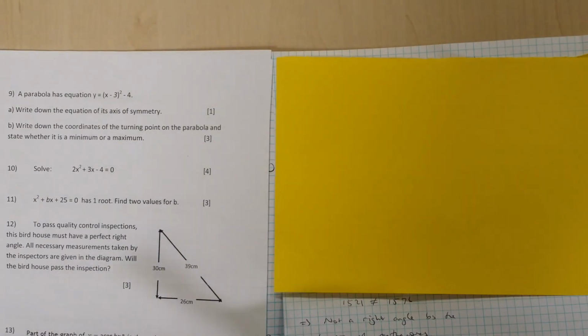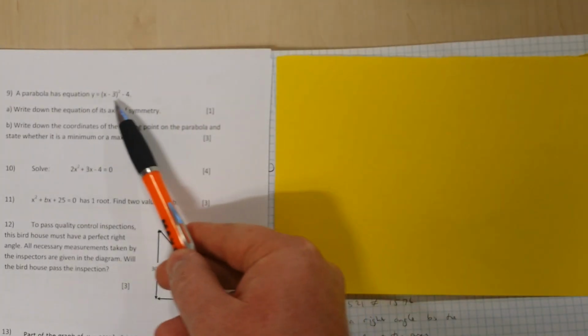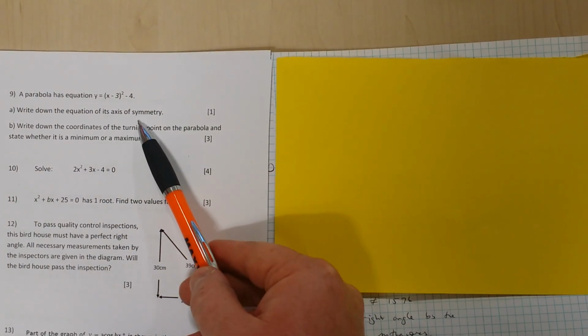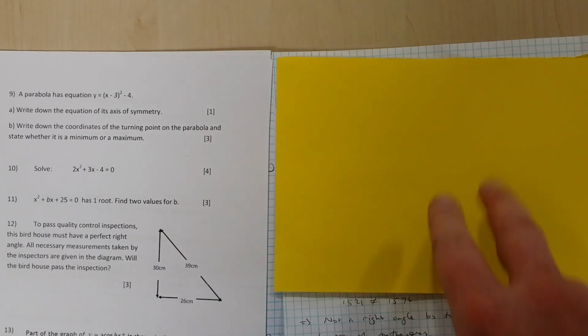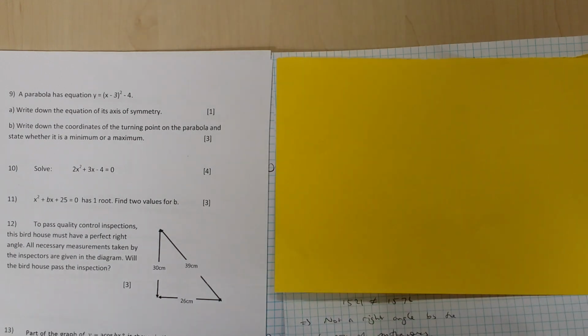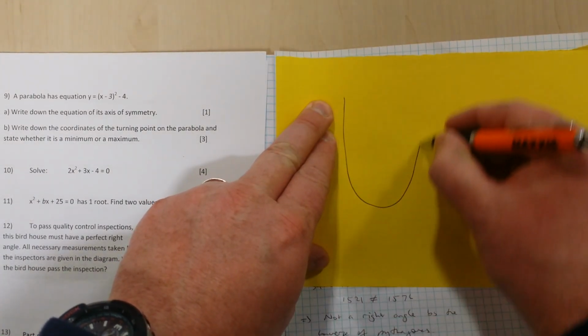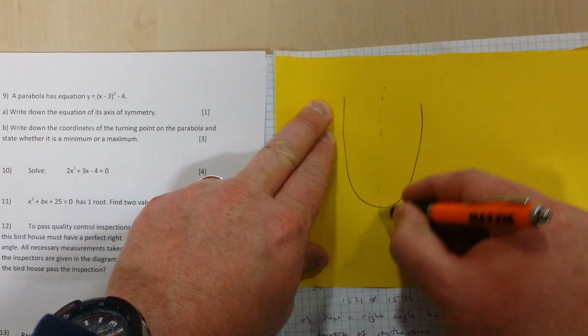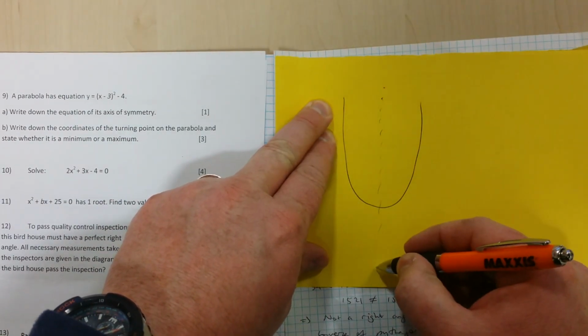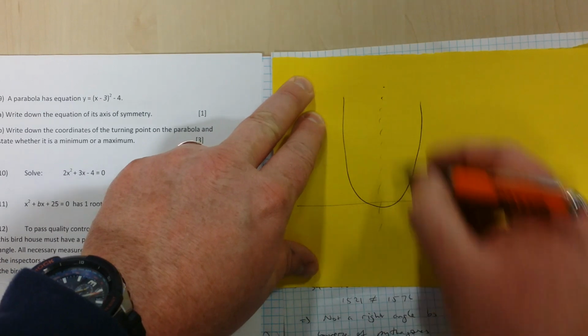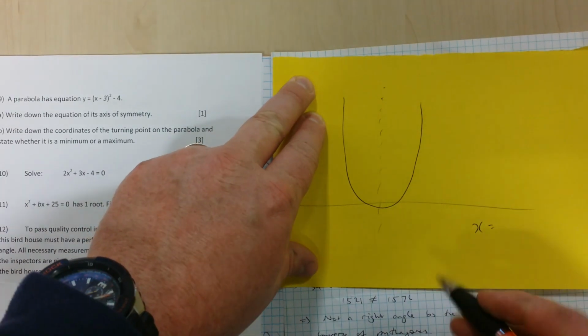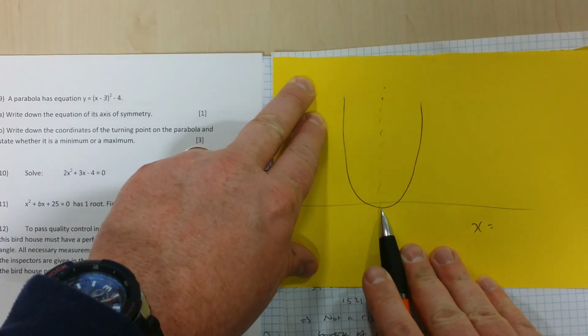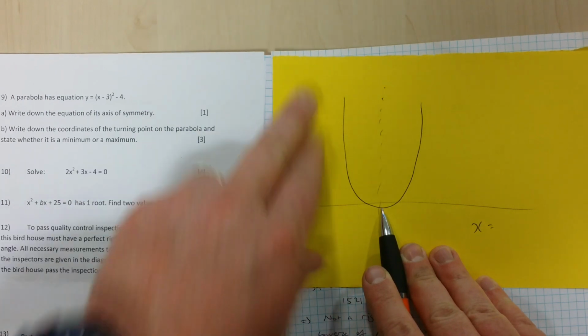Okay, question number 9, it says a parabola has this equation here. Write down the equation of the axis of symmetry. So when you have a quadratic like this, the axis of symmetry is the line that would go straight up and down. Now, any line that goes straight up and down is going to be x equals something. And it's going to be the x value that shares the turning point.